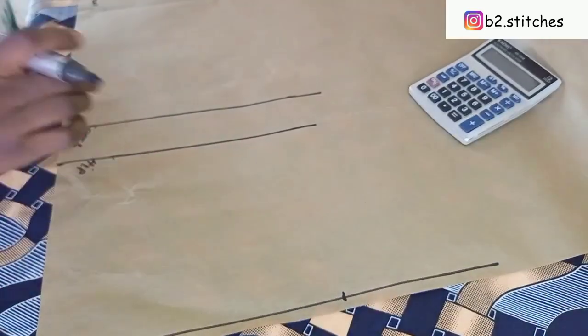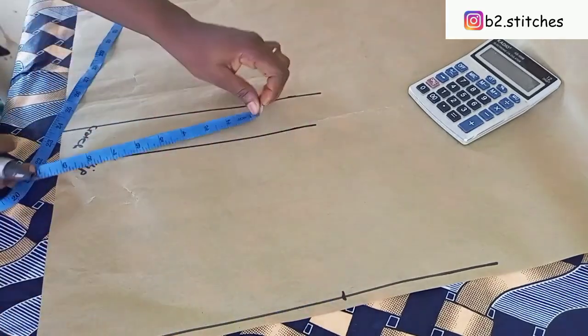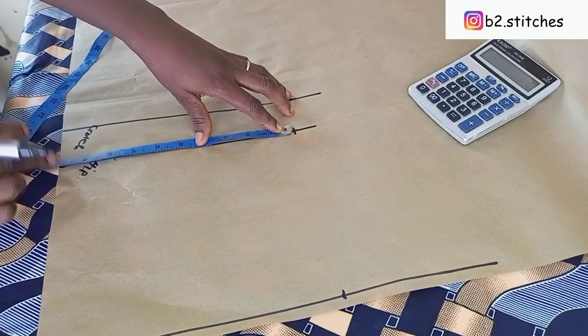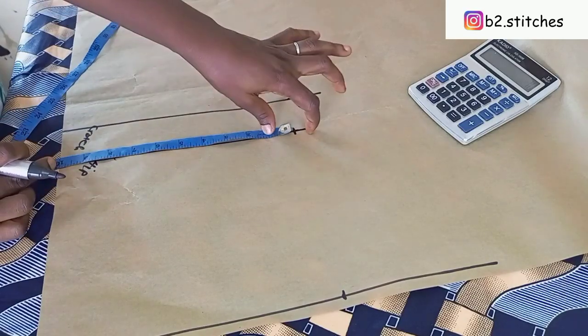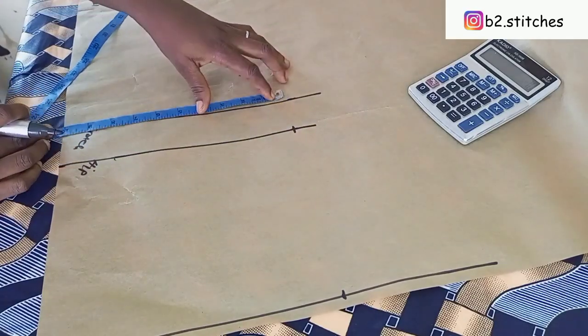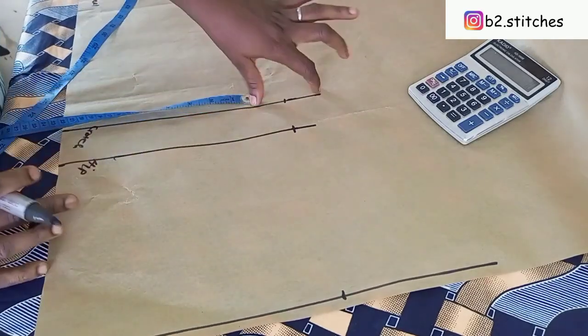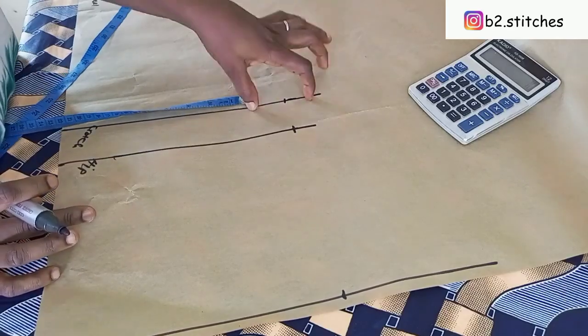The next thing we are going to do is to mark our hip measurement on the hip line. You measure your hip measurement, which is 40 divided by 4, which is 10. You go to the crotch line as well and measure the same measurement you have for the hip.